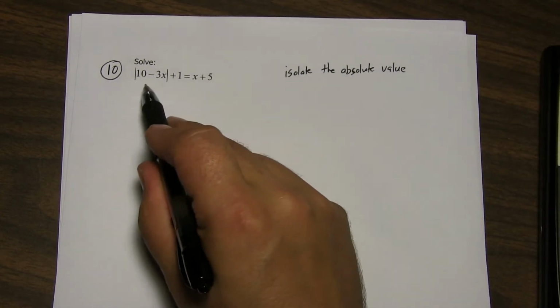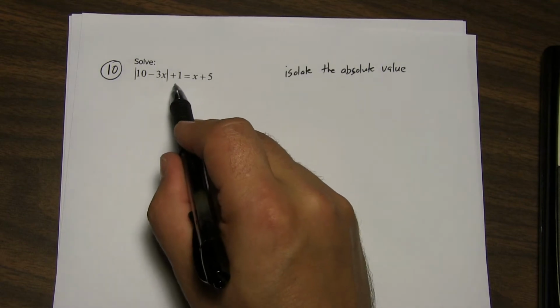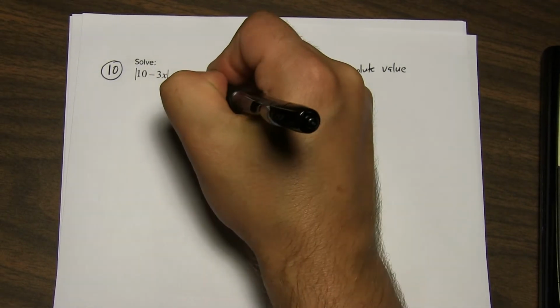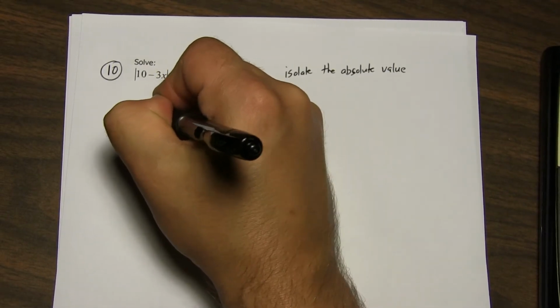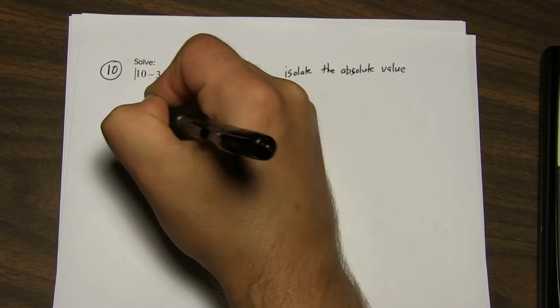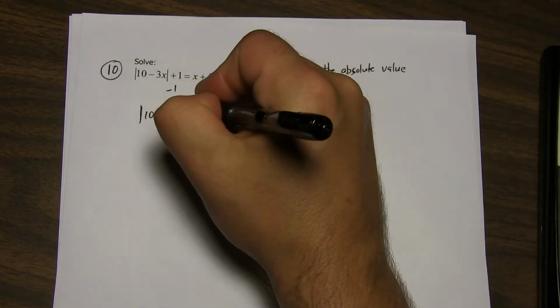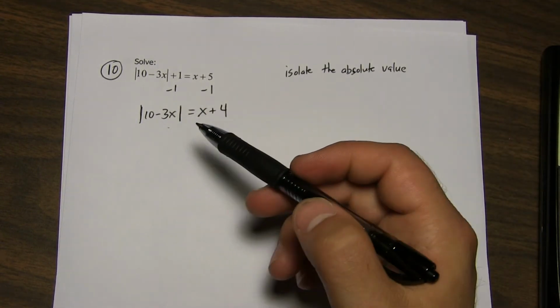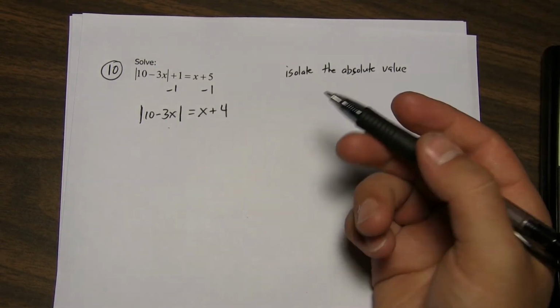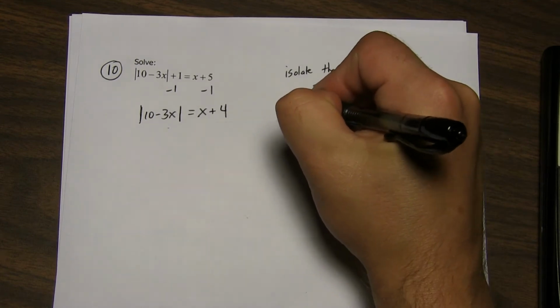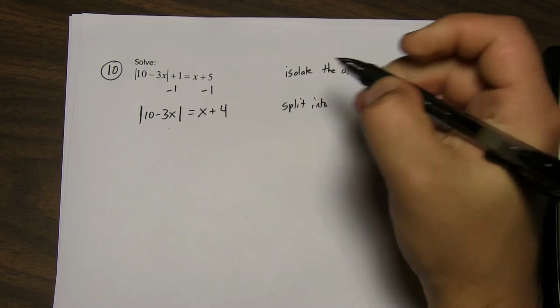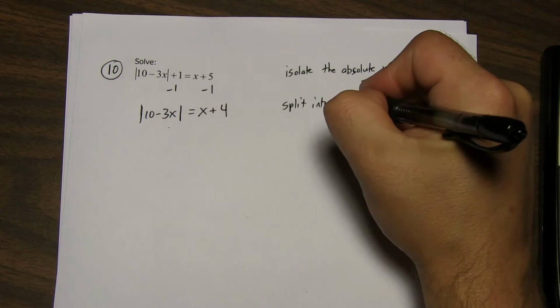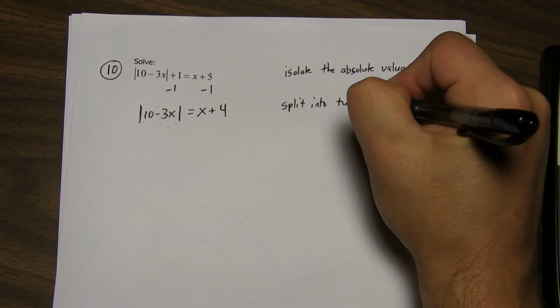The only thing on the same side of the equation as the absolute value is this 1. So let's subtract that out of there first. And we're left with the absolute value of 10 minus 3x is x plus 4. The absolute value is now isolated. So now we can do the second step, which is to split the absolute value equation into two equations.